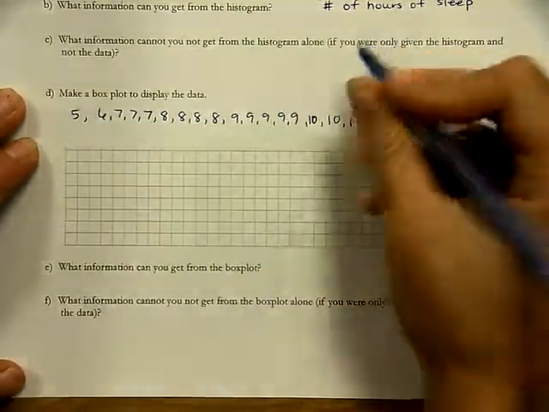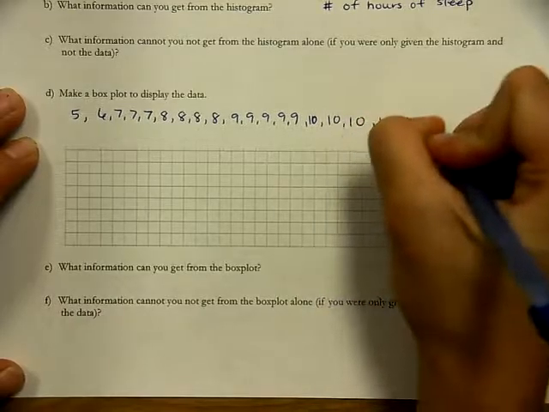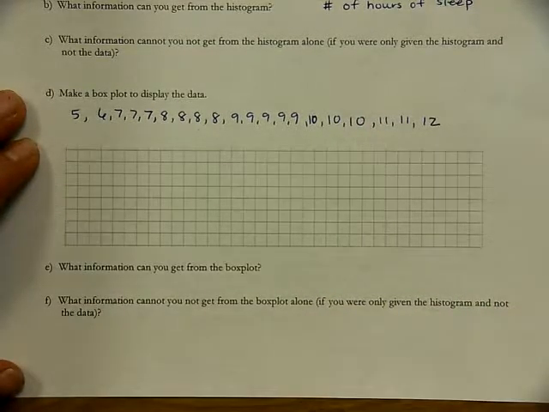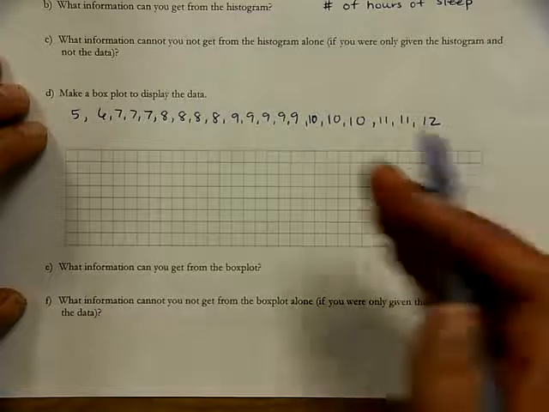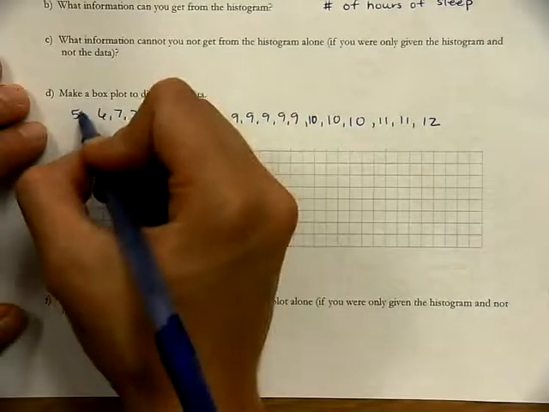3 10s, 2 11s, and a 12. To make a box plot, I need the 5 numbers. I need the max and min, the median, and the upper and lower quartile. I always start with the median. Well, if there's 20 numbers, I know that there will be 10 above the median, 10 below. Or I could cross them off.